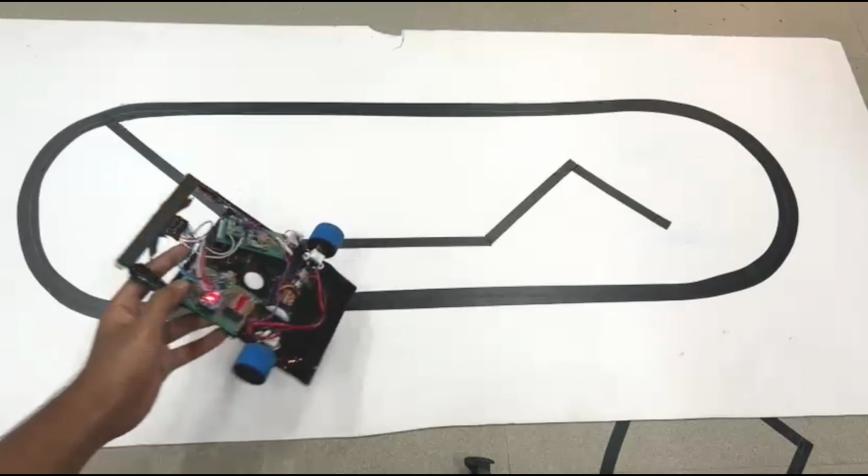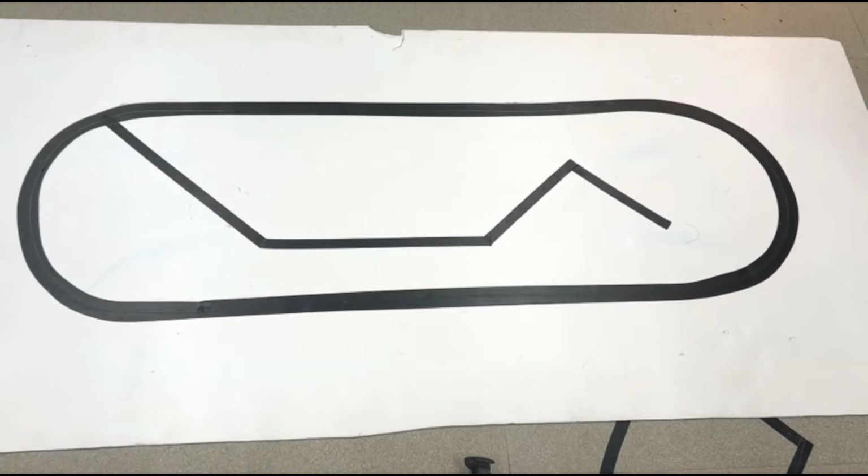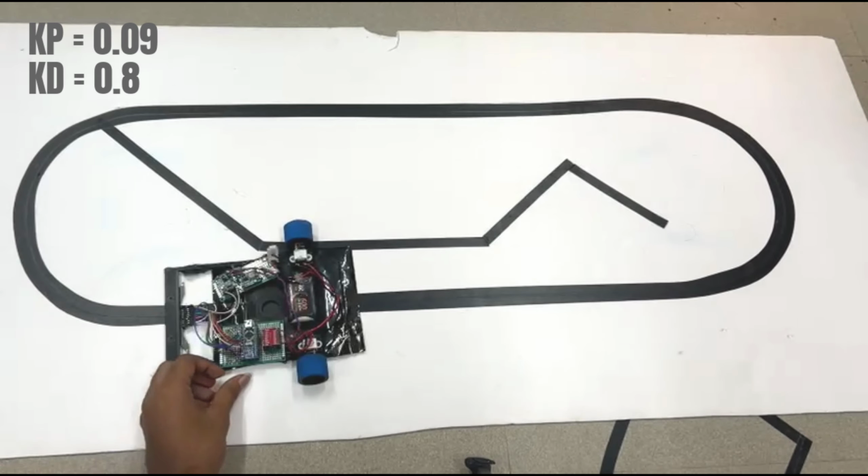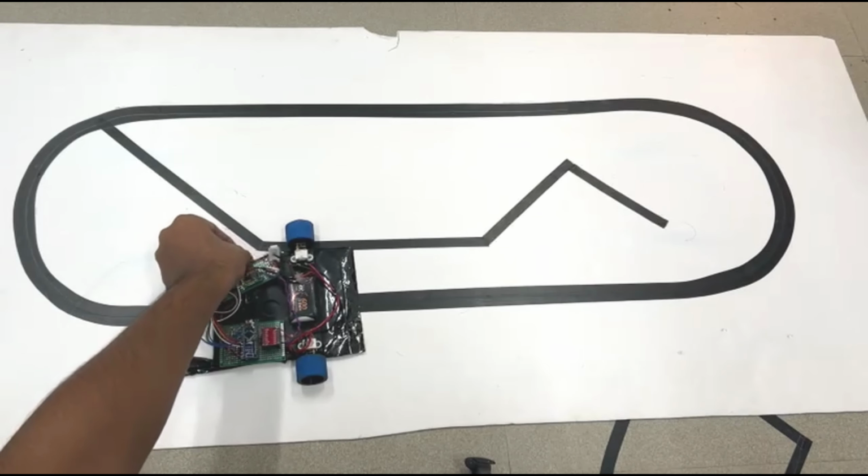Have you observed that the bot was going straight? There was no wobble, so the speed was increased, and at the curve it slips out of the line. That is a sign that we have to increase Kp at the end, but we will still increase the Kd to decrease the oscillation. Now we'll increase the Kd to 0.7 or maybe 0.8. Now Kd is 0.8.